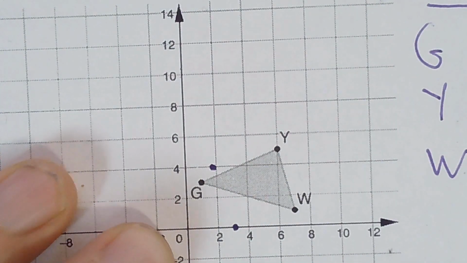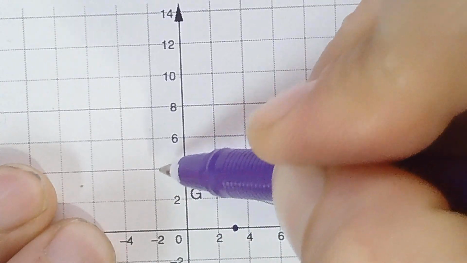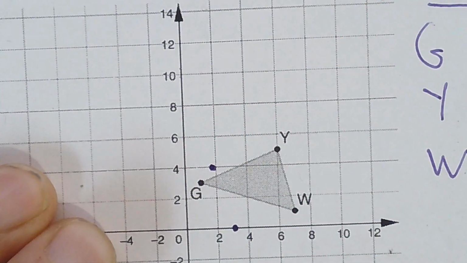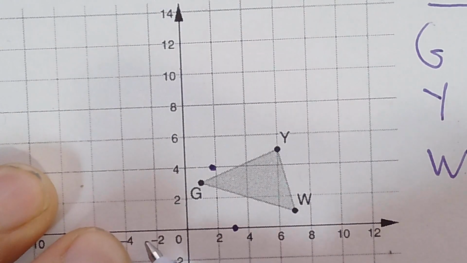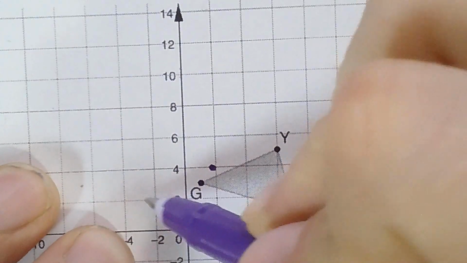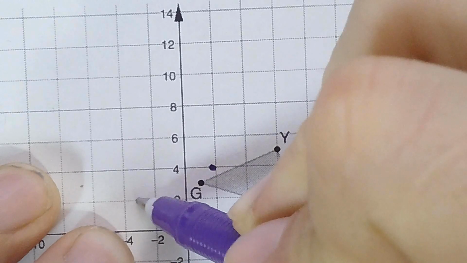And then G is going to be way over here at -3 and 2, right there.